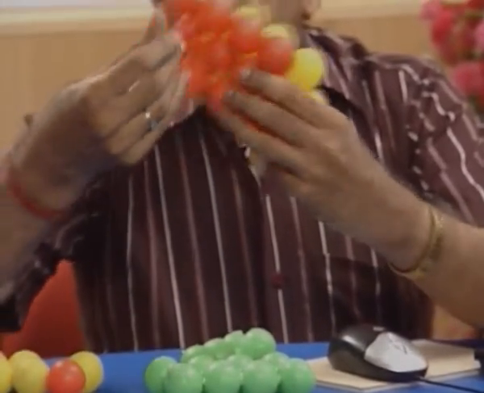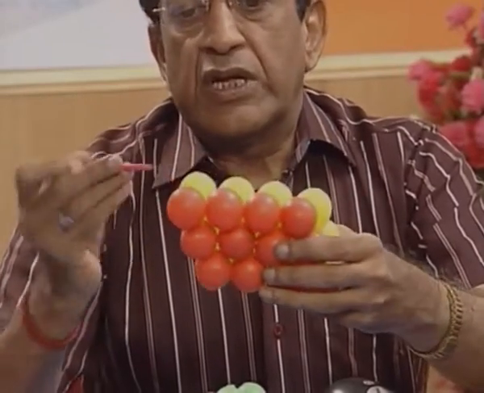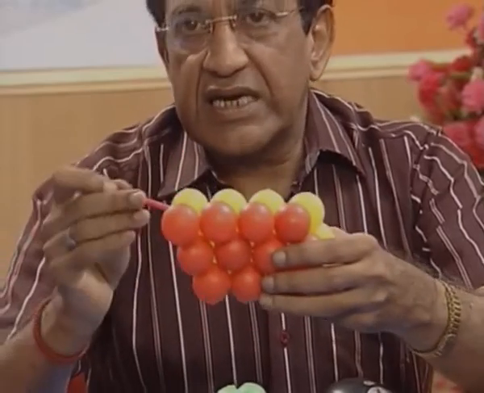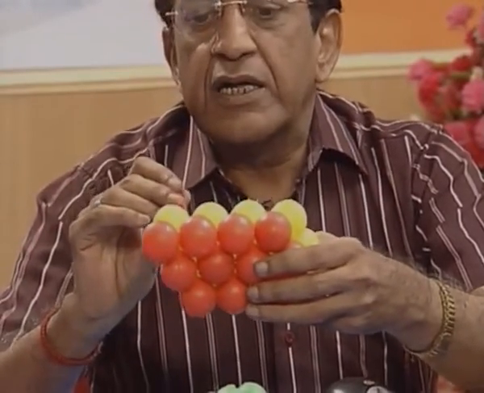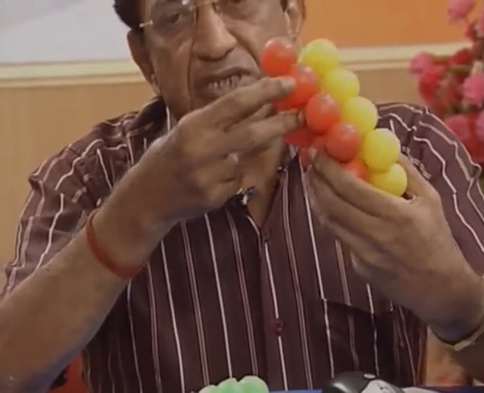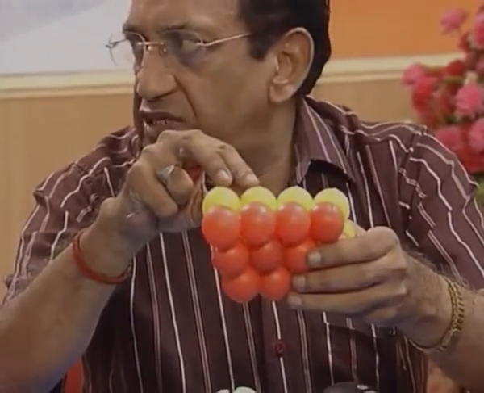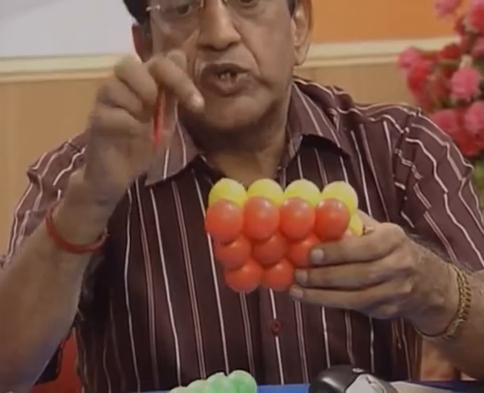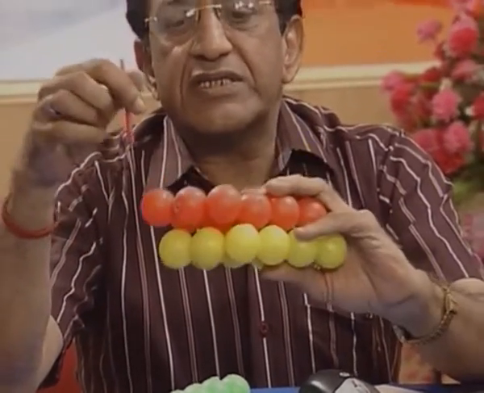I can just pass some small object through this. So, there are gaps, the gap of one layer is exactly above the gap of the second layer. Here effectively 3 spheres of one layer come over 3 spheres of the second layer. So, gap over gap. The second arrangement is that the gaps in the first layer are covered by spheres of the second layer. Now, if I try to pass this small object through the hole, I can't pass it through and through, it is stopped by the sphere of the second layer.